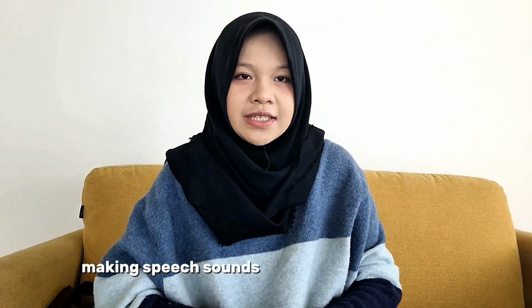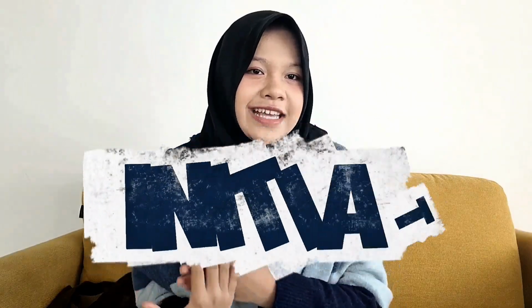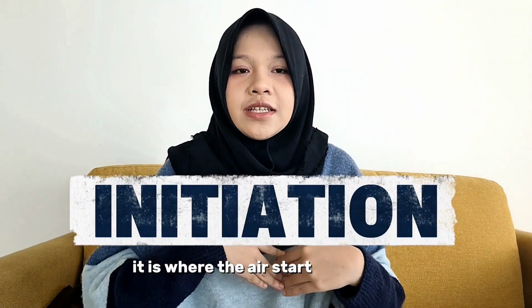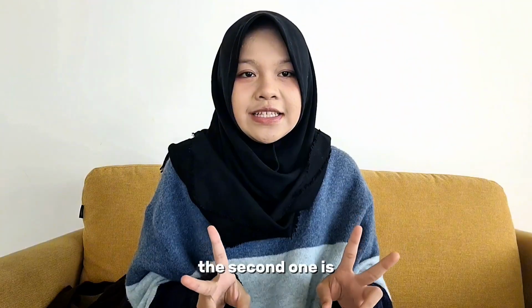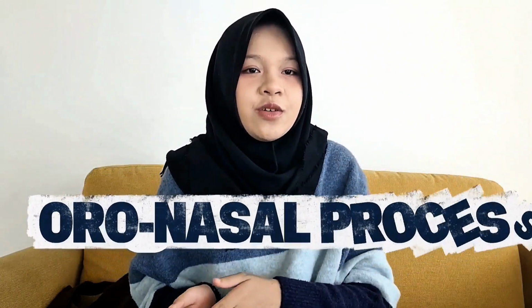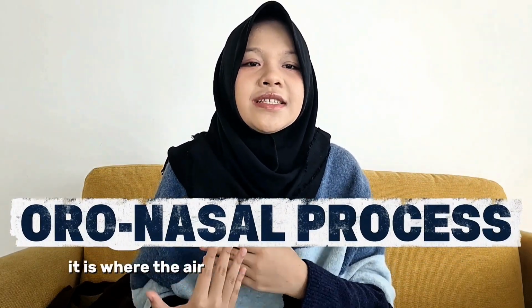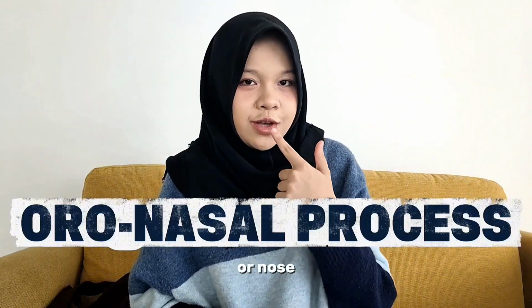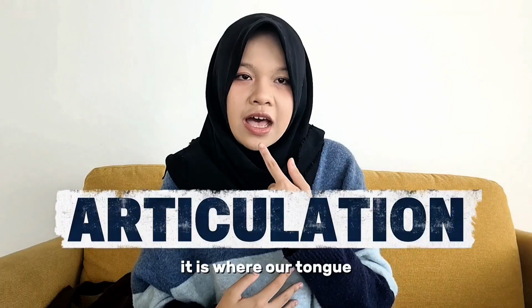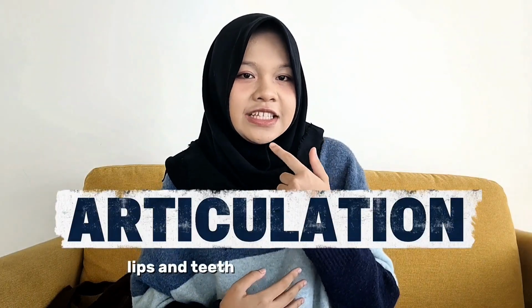Making speech sounds is like following a recipe with 4 steps. The first one is initiation. It is where the air starts its journey. Second one is phonation. It is where the air gets its voice. The third one is the oronasal process. It is where the air decides to go through the mouth or nose. The fourth one is articulation. It is where our tongue, lips, and teeth shape the final sound. All of this happens in a split second every time we speak.